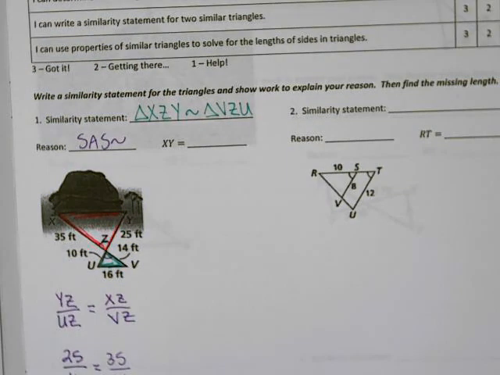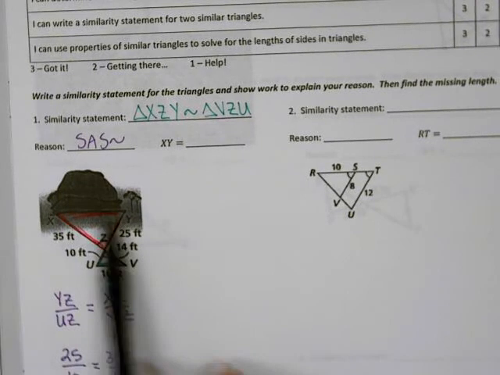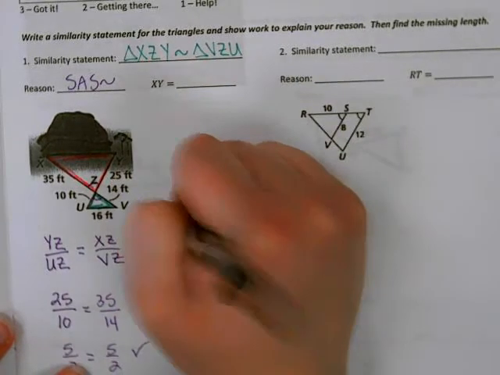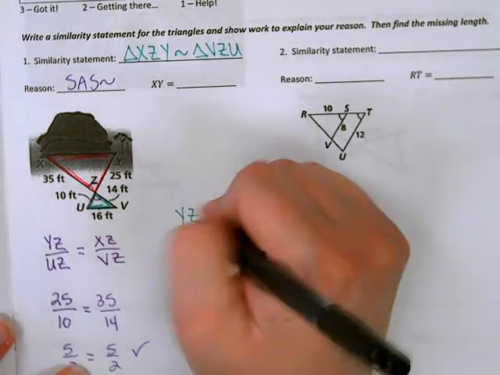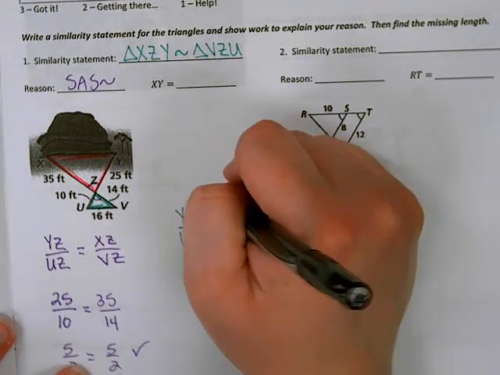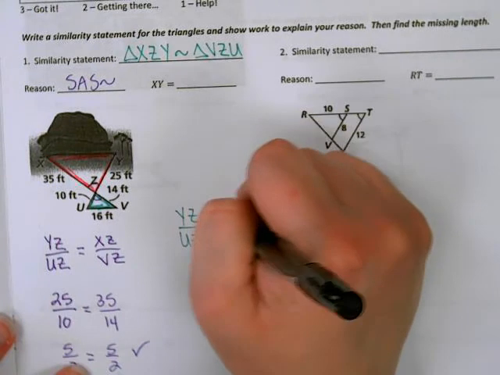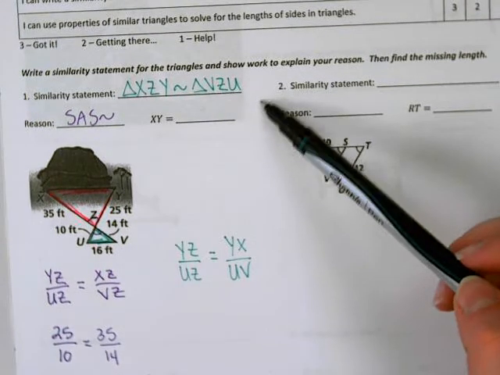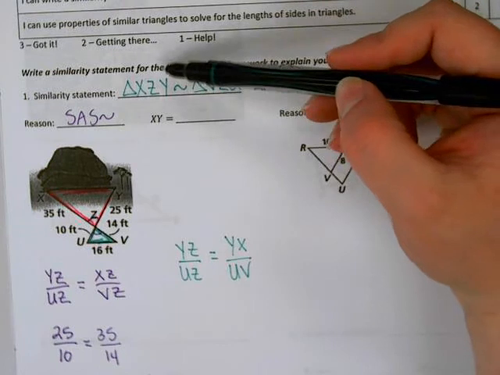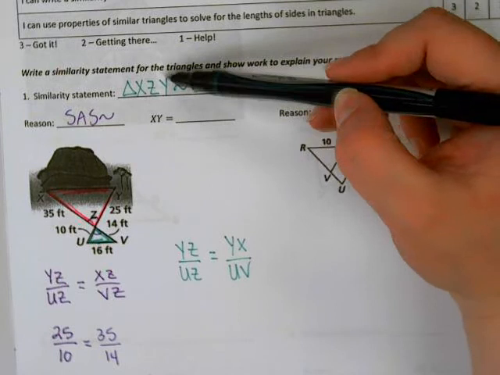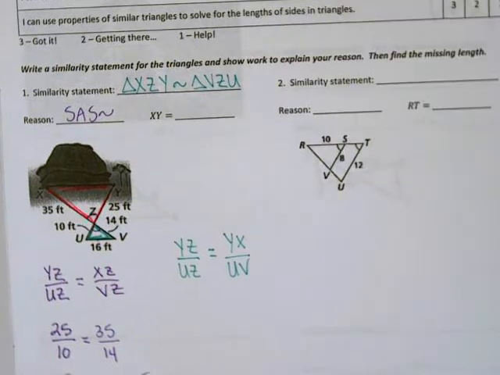Now we're going to use that to solve for this other missing side, XY. All right? So what I would do is keep the same proportion, right? YZ over UZ, because we already know that one. And we're going to say now that that's equal to YX over UV. And you can get that either by looking back at your triangle again, or once we wrote the similarity statement, you can check the order there. If we've got YZ to UZ, that's the same as YX to UV, so we can do it there.